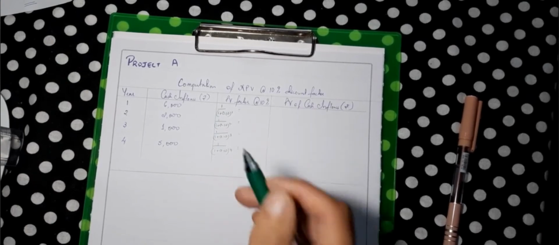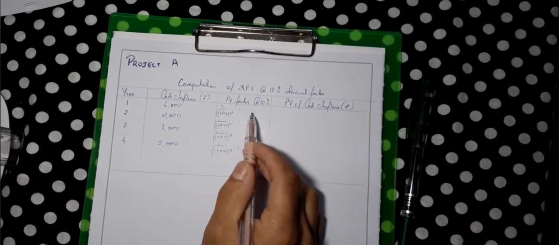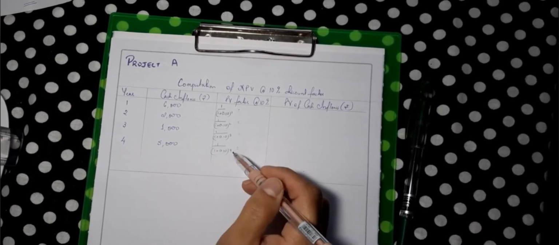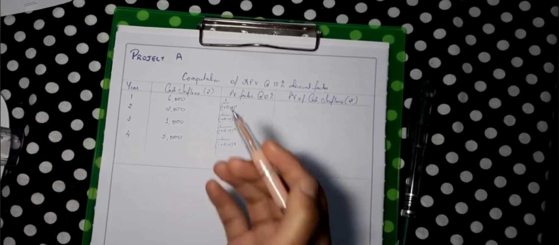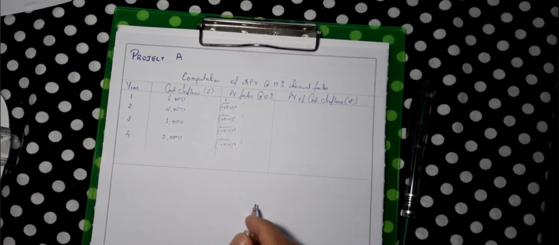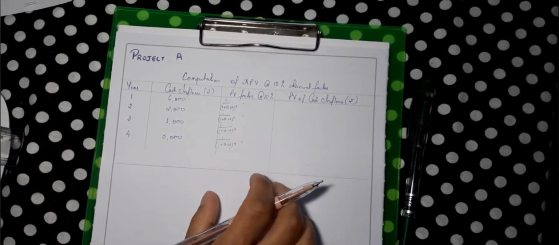I prefer doing it like this, writing it in the table itself rather than creating another working note, because why waste time or space? And again, it's always better to show the calculations as well, so that the examiner knows that you were the person who actually calculated these. So just write it along in the table itself. You have a lot of space.